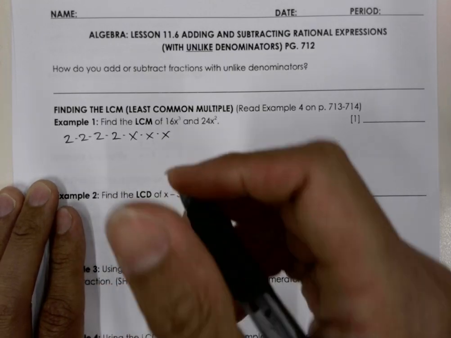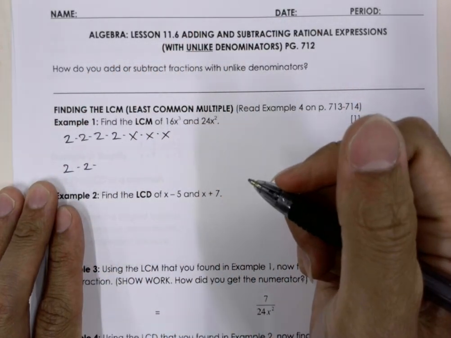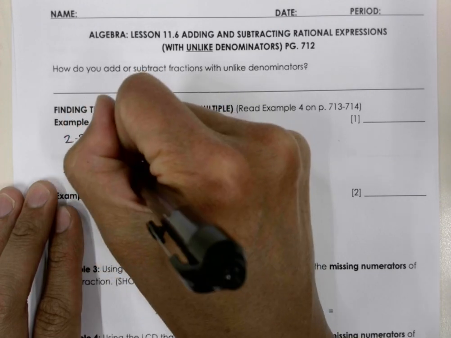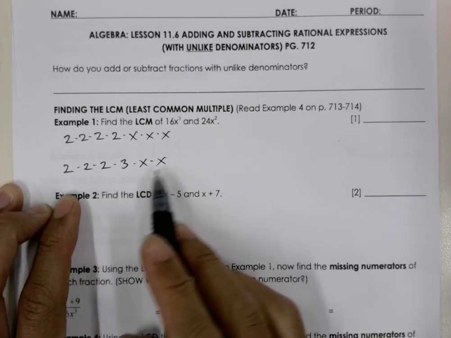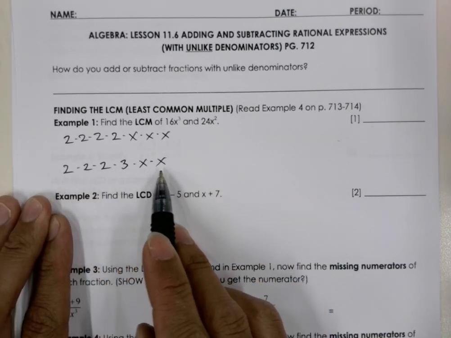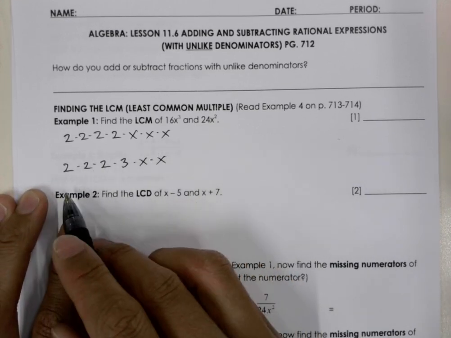And then we'll do the same with 24. So it'll be 2 times 2 times, that's 4, times 2 is 8, times 3 times x times x. And we could double check that. That's 4, 8, 24, x to the squared, right? X to the 2. So what's the least common multiple?